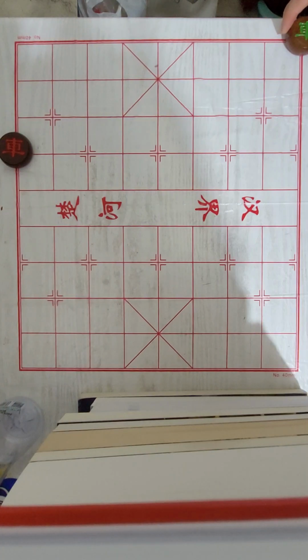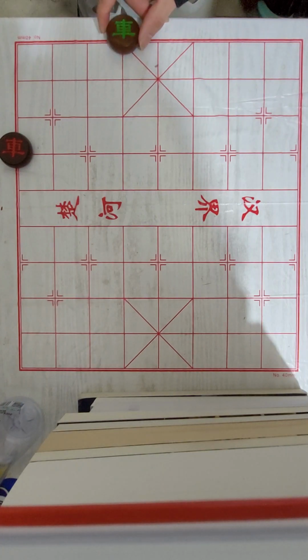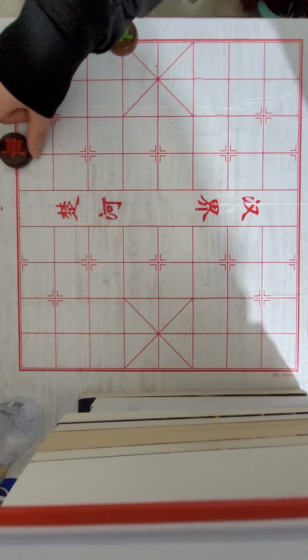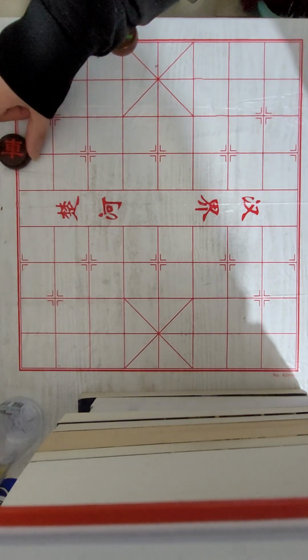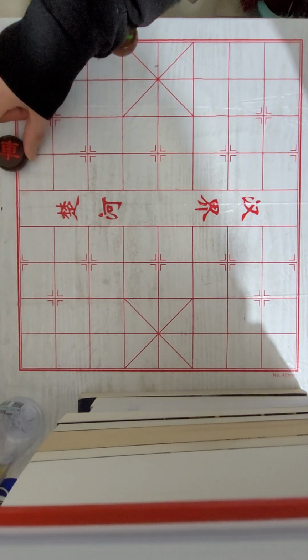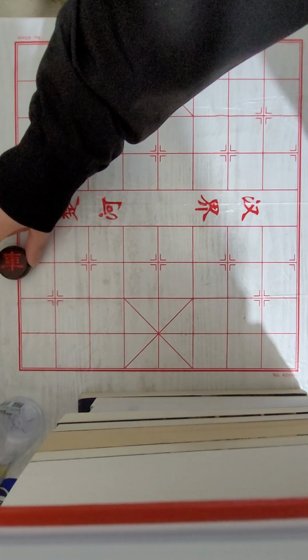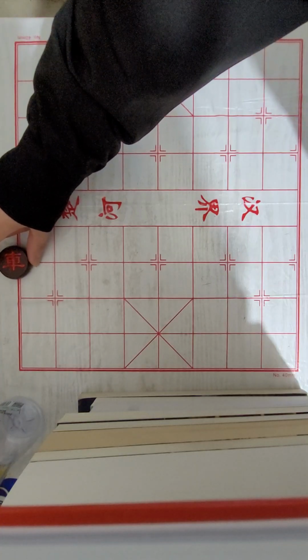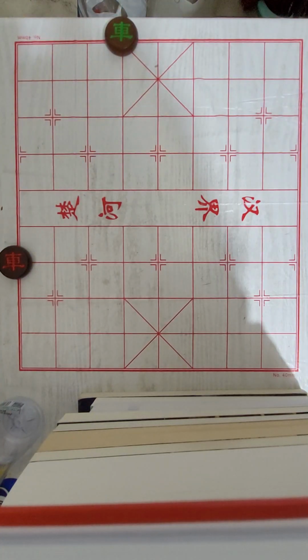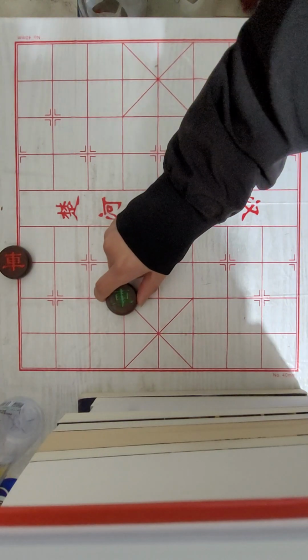He moves to this position. Now is the red one's turn. He moves to this position. Now it's the green one's turn. He moves to this position.